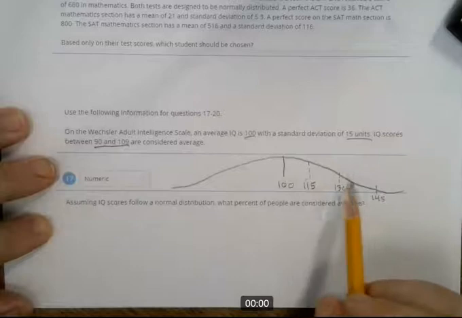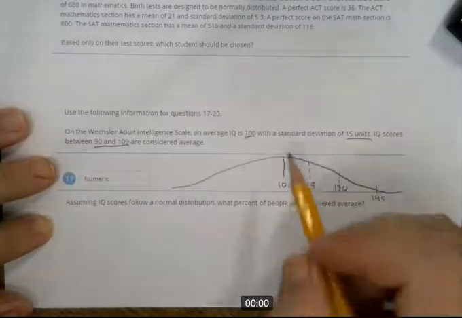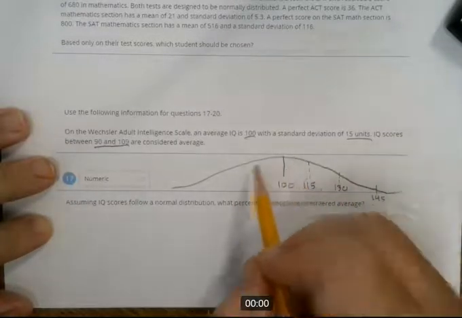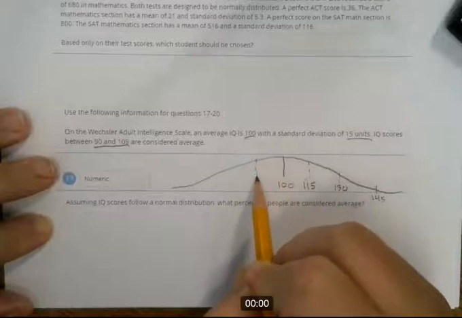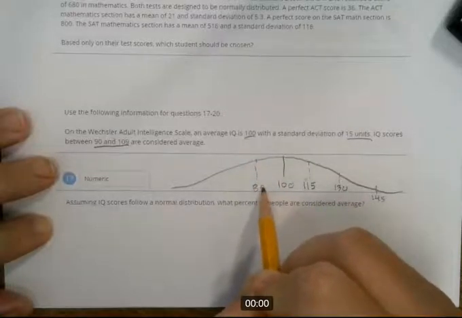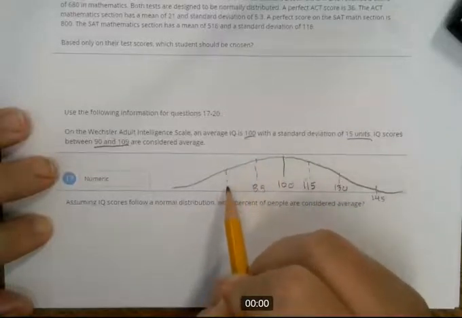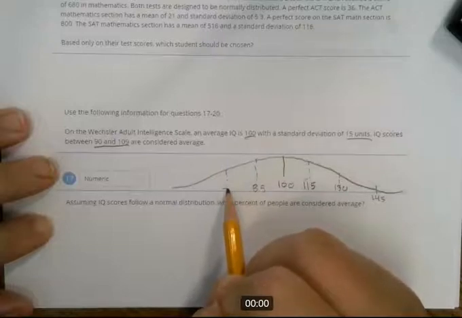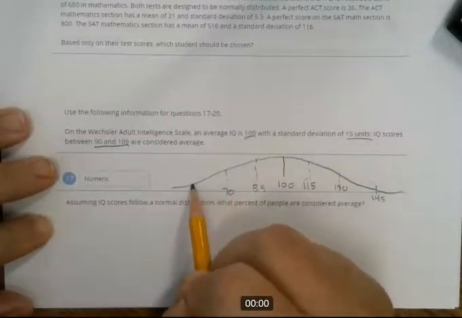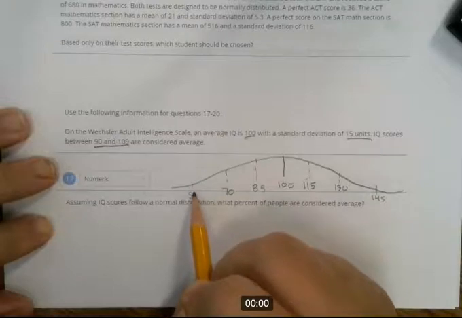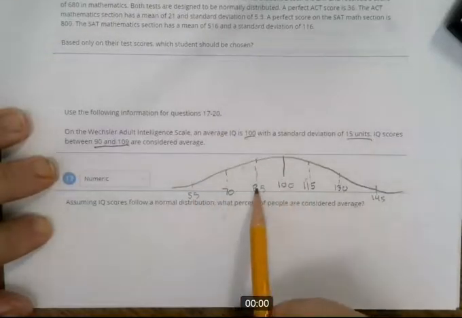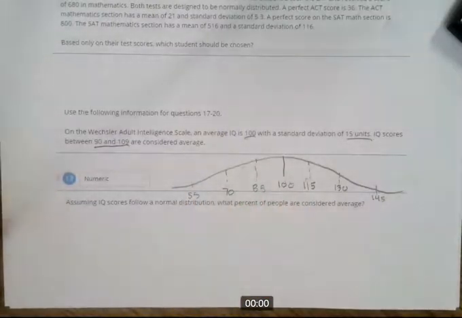Okay, one standard deviation, two standard deviations, and three. Going backwards, it's minus 15. And there's minus 1, minus 2, minus 3 standard deviations.